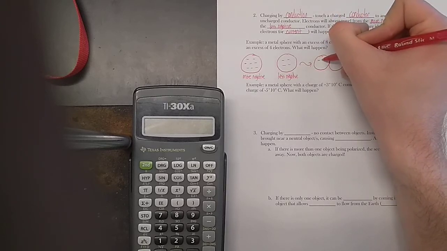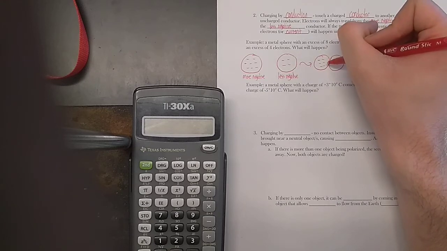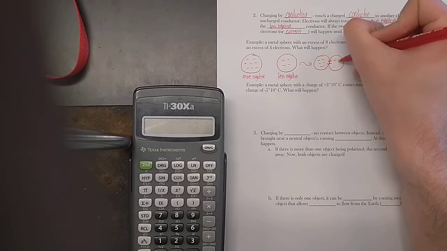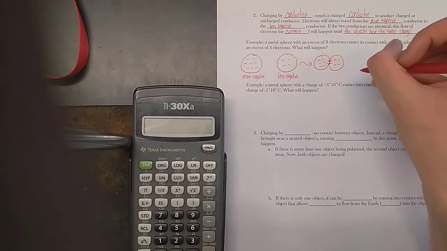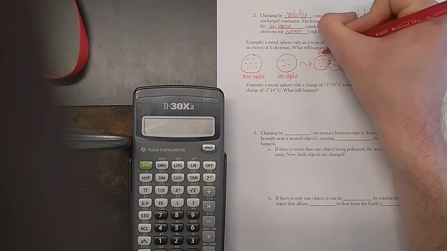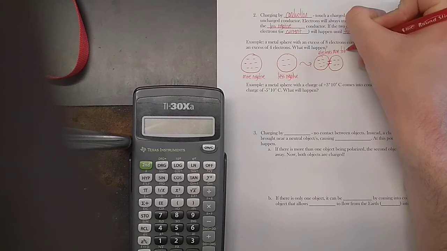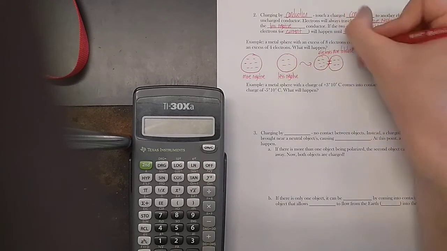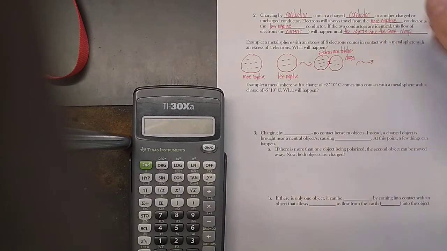As we touch them together, what's going to happen is some of the electrons are going to flow to the other object to try to balance out the charges. Okay? They're going from more negative to less negative. Electrons move to balance charges. What ends up happening is over time, the electrons will keep flowing until we get objects with equal charges.